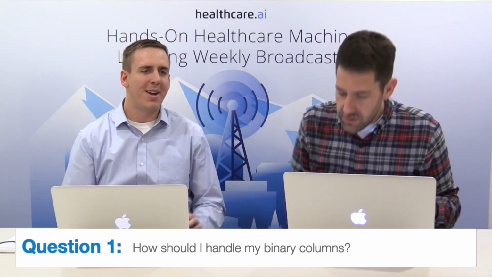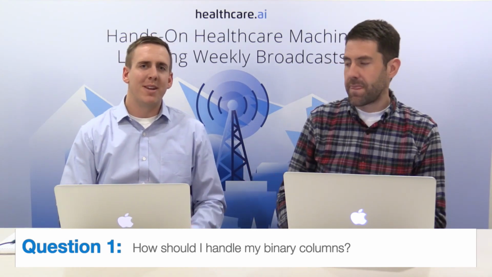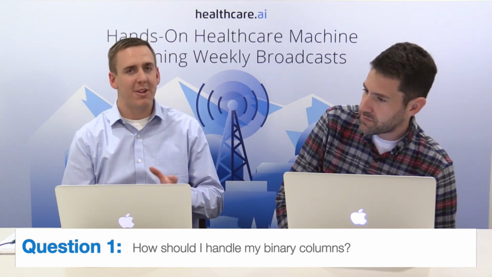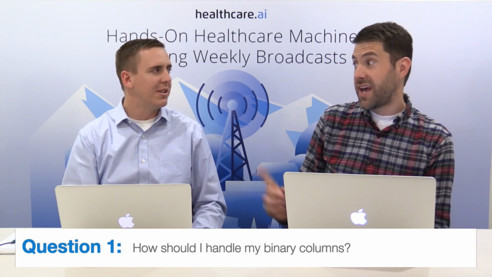For handling binary columns, I mean, pulling them in as either a dummy variable, which healthcare.ai will help you do as well, or bringing them in just normally as, say, male/female for your gender, or a 1-0, but you want to be careful not to make it look like there is some sort of linear relationship between those values. Yeah, that's the trouble with 1-0 sometimes. Yeah. So it's kind of hard.